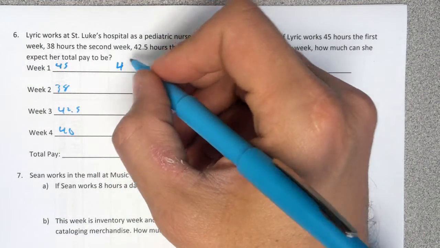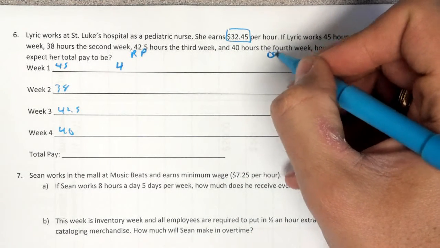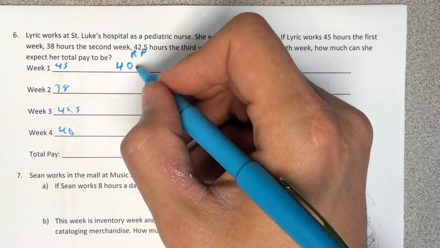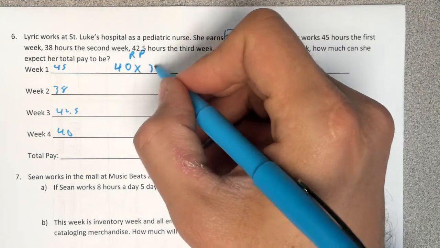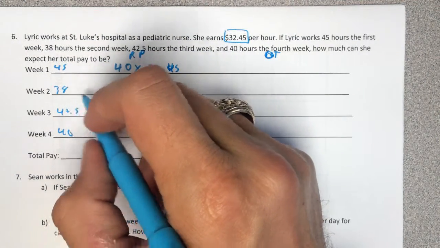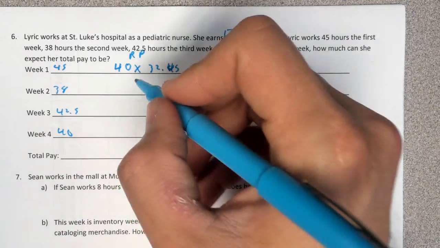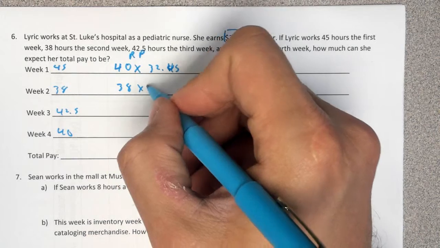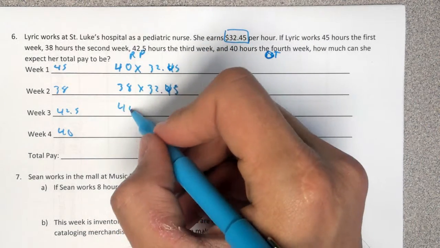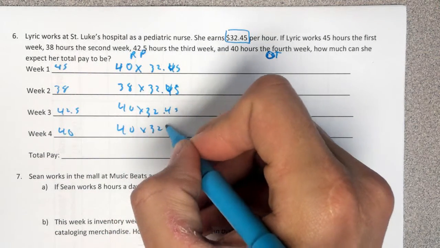So let's first look at the first one. We want to do our regular pay, and then we're going to look at our overtime pay, and we'll add those up. My regular pay is 40 times 32.45. On this one, this is going to be the oddball. We did not reach 40 hours. Since we did not reach 40 hours, we're going to do 38 times 32.45. The first week is 40 times 32.45.